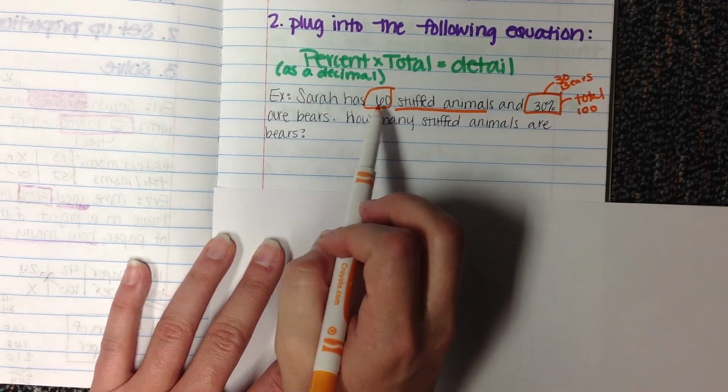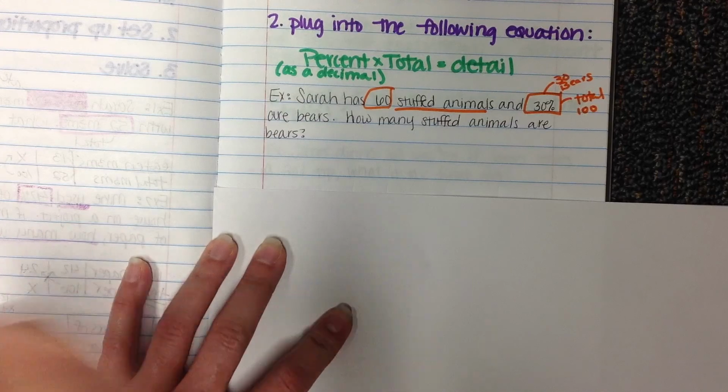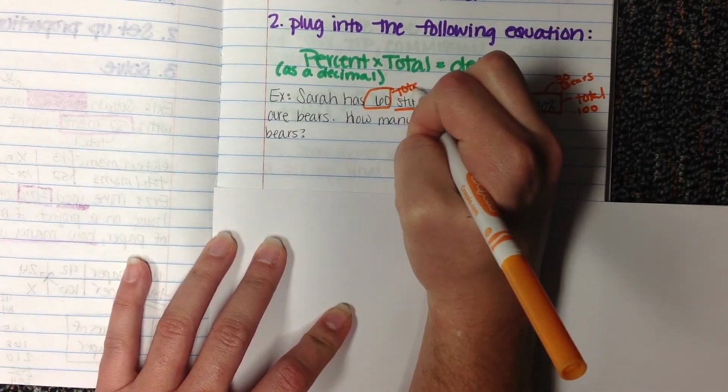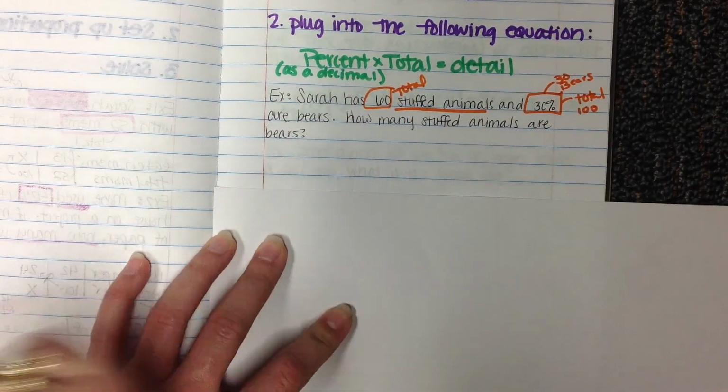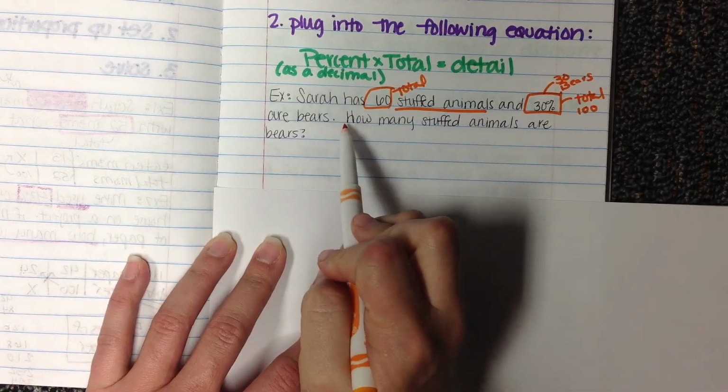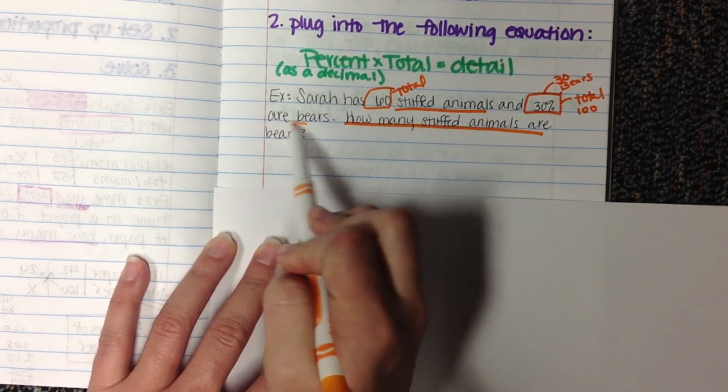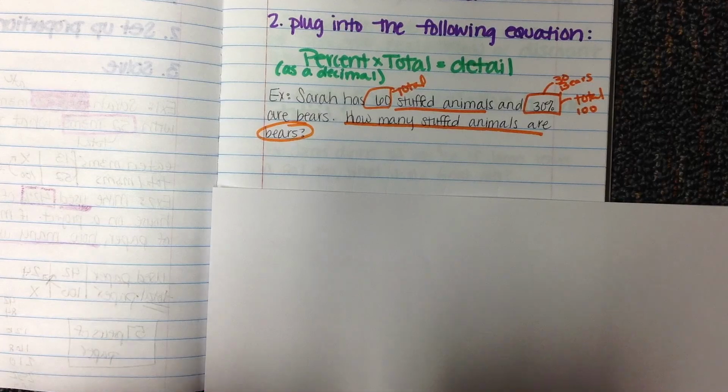So I know the total number of stuffed animals, I know the percent, and I'm looking for the detail. I'm looking for how many are specifically bears.